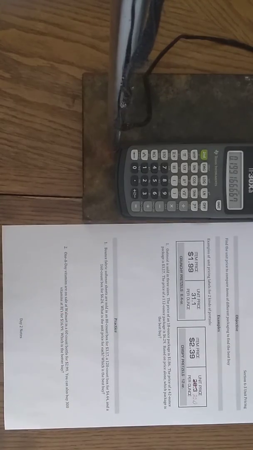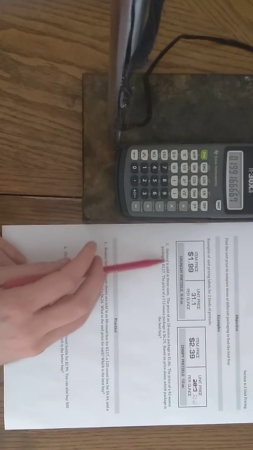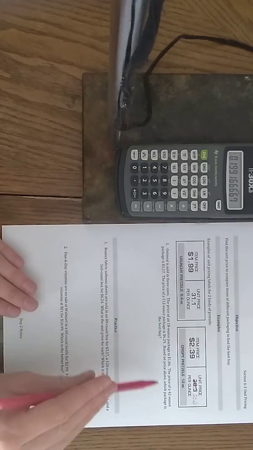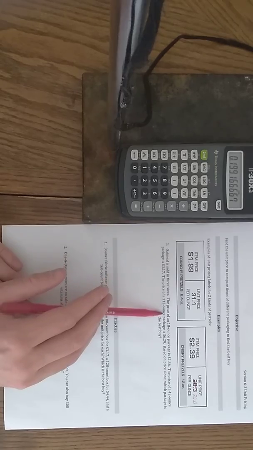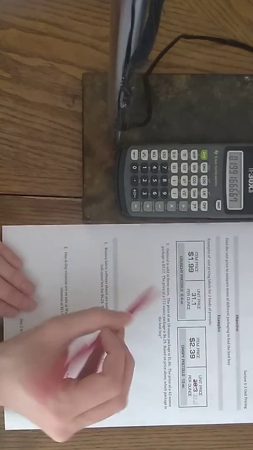Let's actually do some examples of this for ourselves. Number 1, oatmeal is sold in 3 sizes. The price of an 18-ounce package is $1.86. The price of a 42-ounce package is $3.17. The price of a 112-ounce package is $6.29. Based on price alone, which package is the best buy?